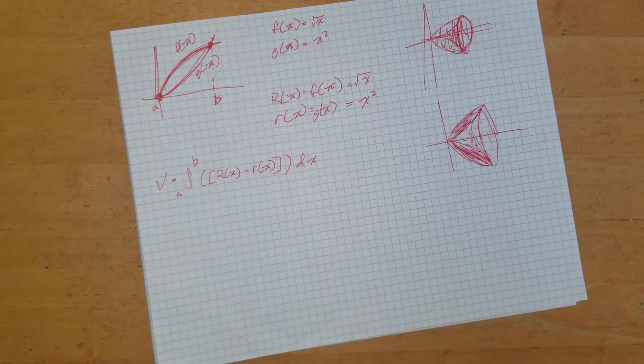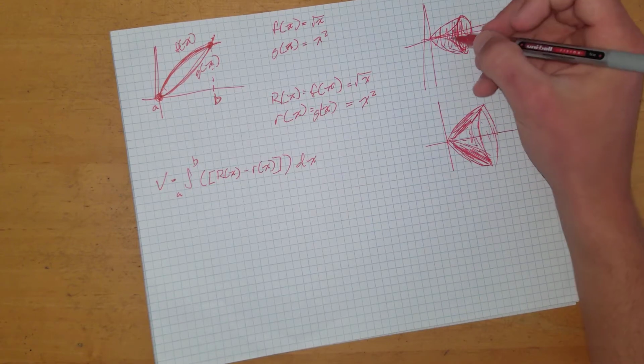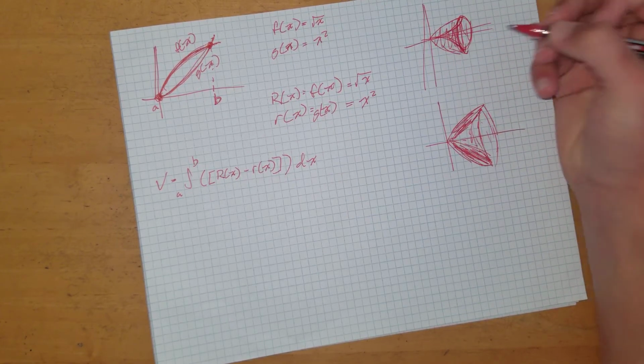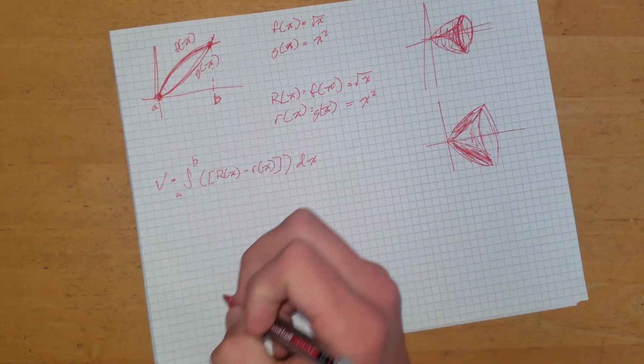So that's what we're going to do generally anytime we're trying to find the volume where we have to take out a certain amount. So let's do that really quick.